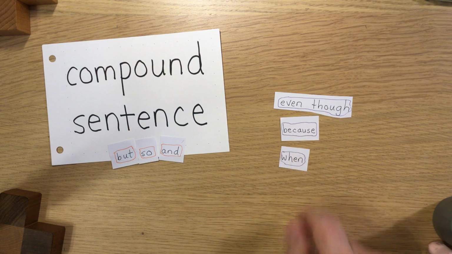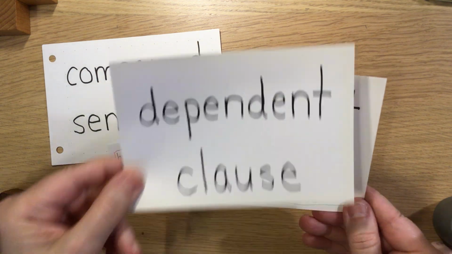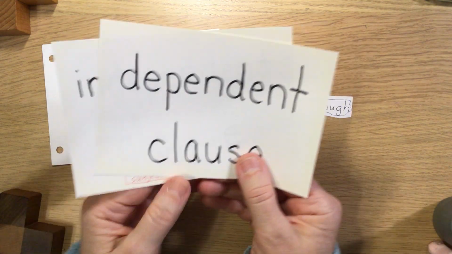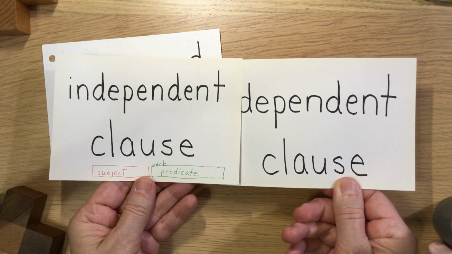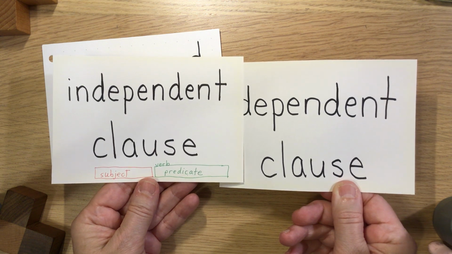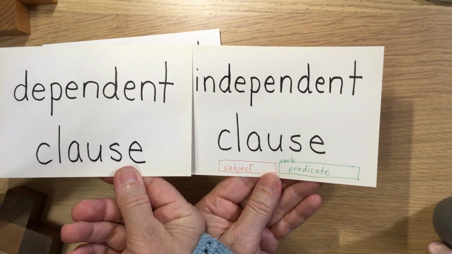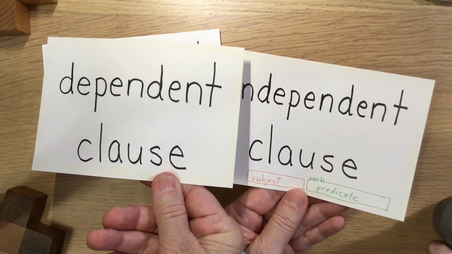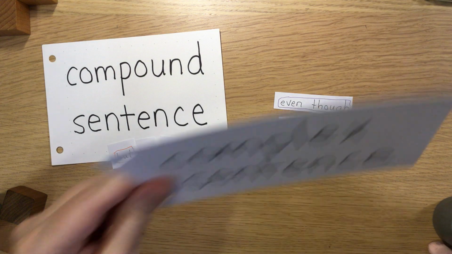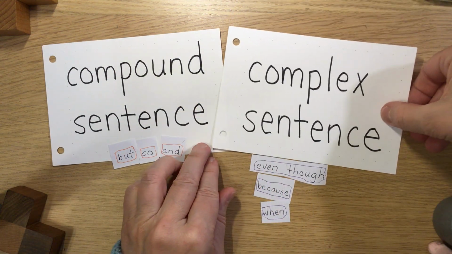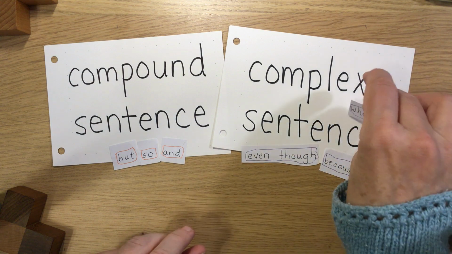These over here, as soon as we stick one of these on to the beginning of an independent clause, we call it a dependent clause. And a dependent clause needs to be connected to an independent clause. If the independent clause comes first, no comma. If the dependent clause comes first, then we need a comma. And this kind of sentence is called a complex sentence. So the complex sentence uses a different list of conjunctions.